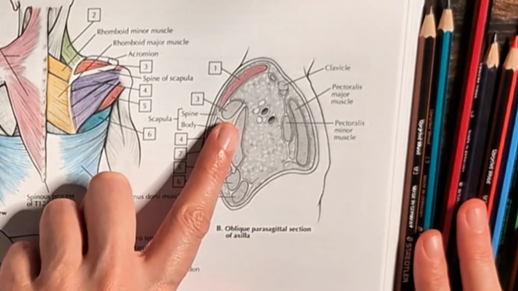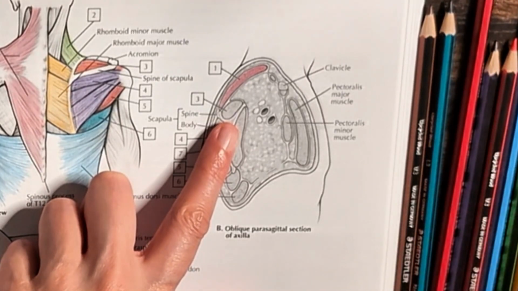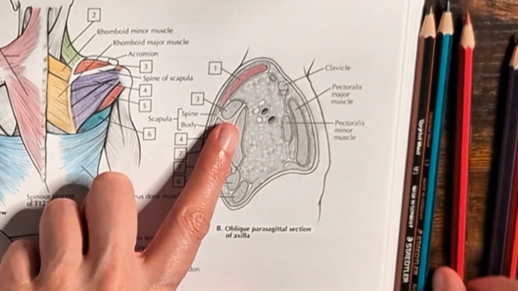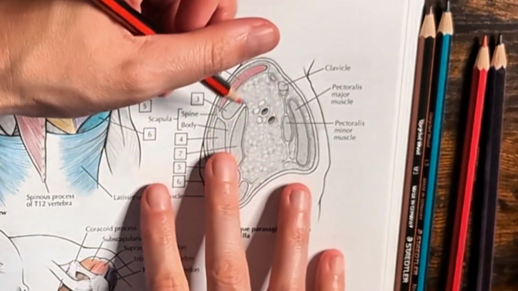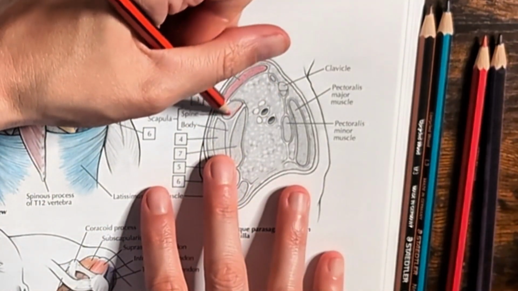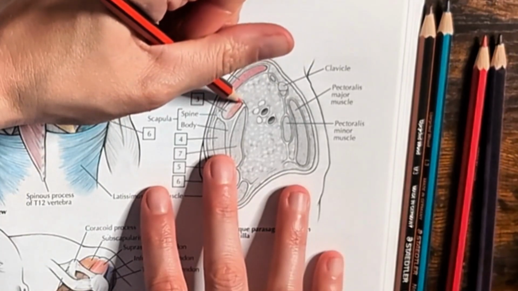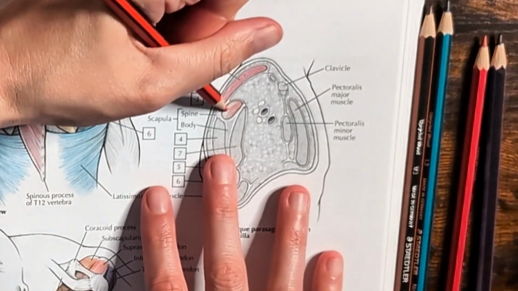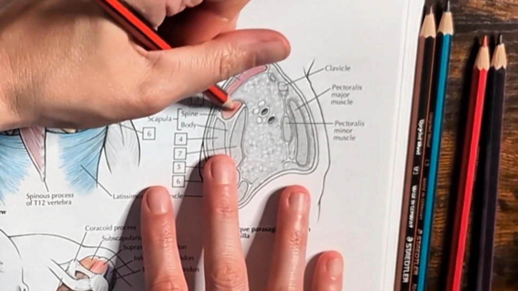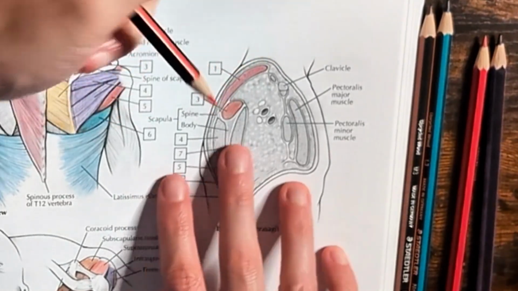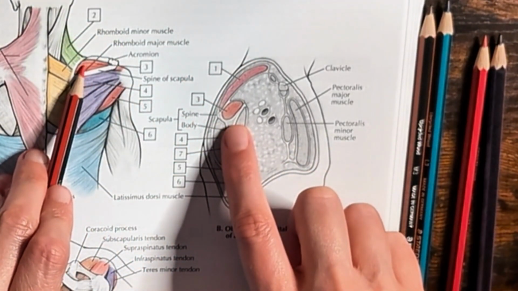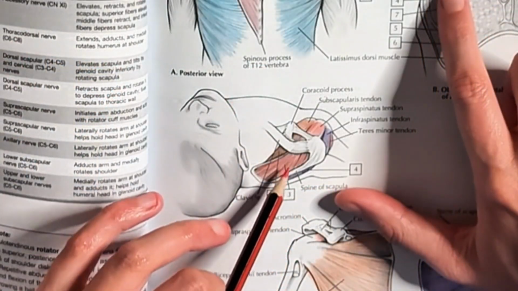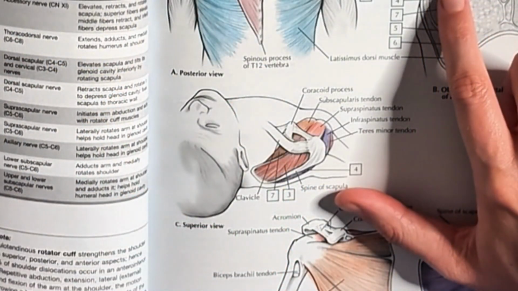Number 3 is our supraspinatus, which is our dark orange. So our supraspinatus is this muscle right here and this muscle right here.